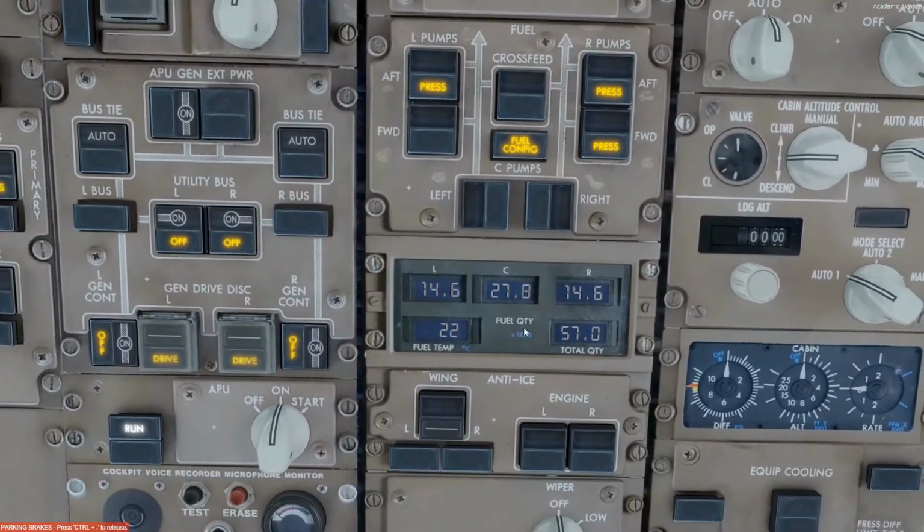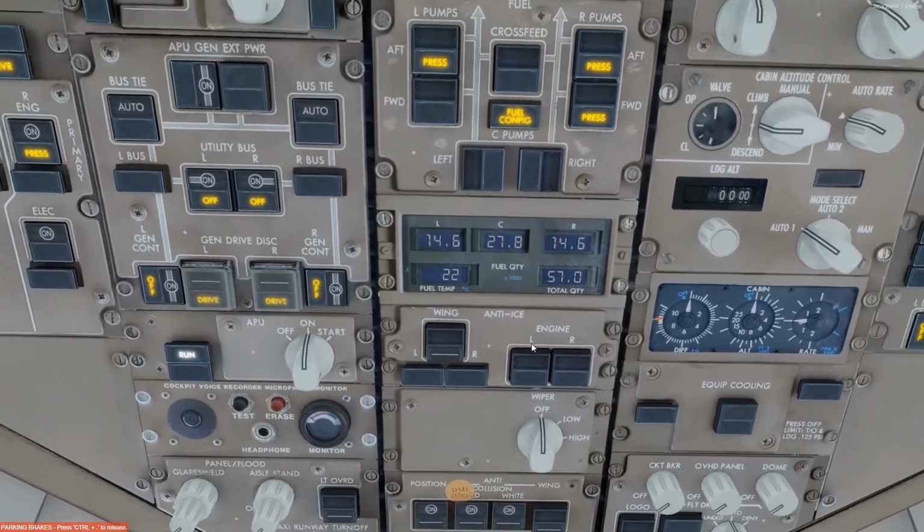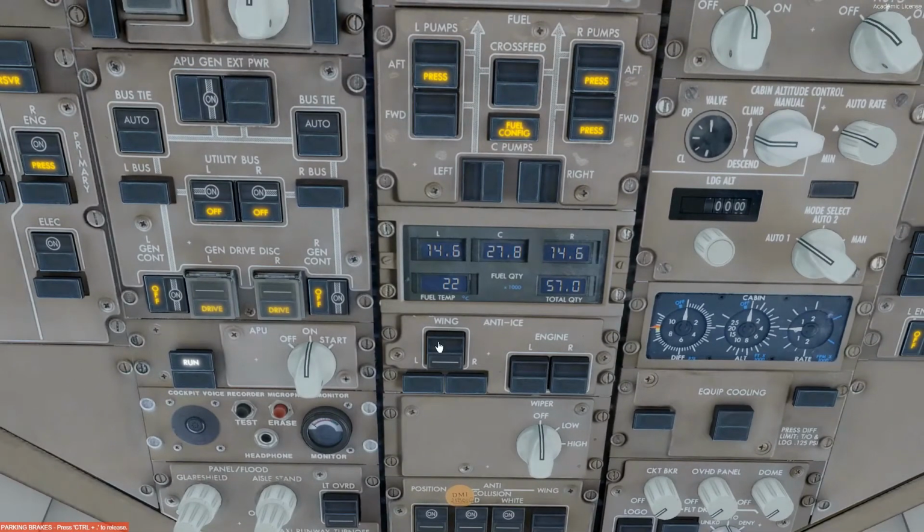These switches are used to control the fuel pumps. These indicators show how much fuel is in each of the fuel tanks. This airplane has 3 fuel tanks, one in each wing, one in the center between the wings. Fuel temperature over here, the total fuel quantity. These are the anti-ice switches.